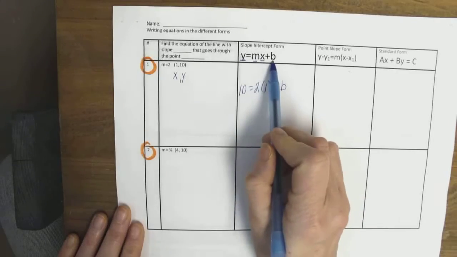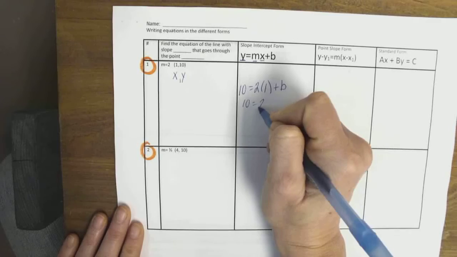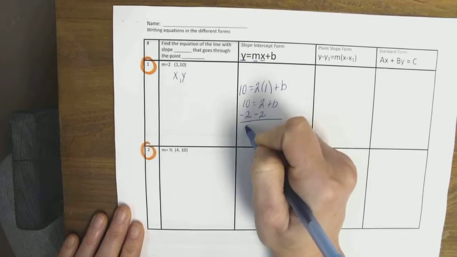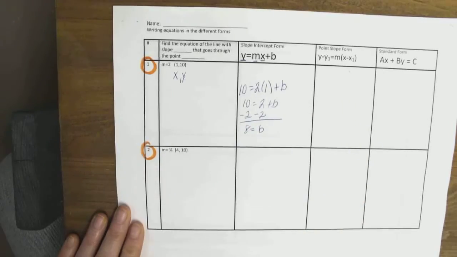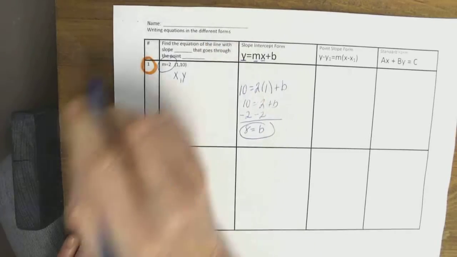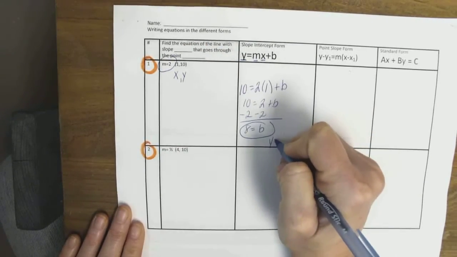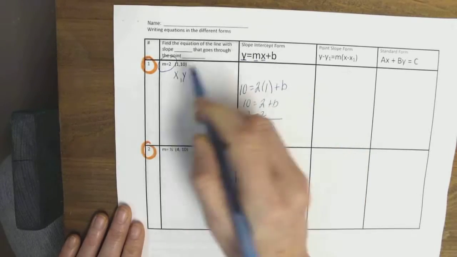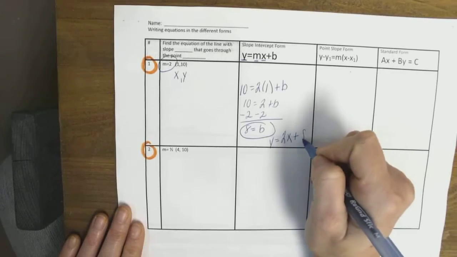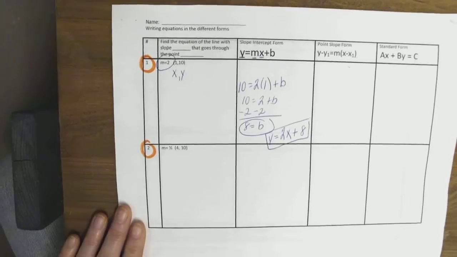We do not know b, my y-intercept. 2 times 1 is 2, so I have 10 equals 2 plus b. Then I subtract 2 from both sides, and I get 8 equals b. Once you have b and you have your m value, you're in good shape to write the final equation. y equals, slope is 2, so 2x plus your y-intercept, 8. So your final answer should have an x and a y with it.